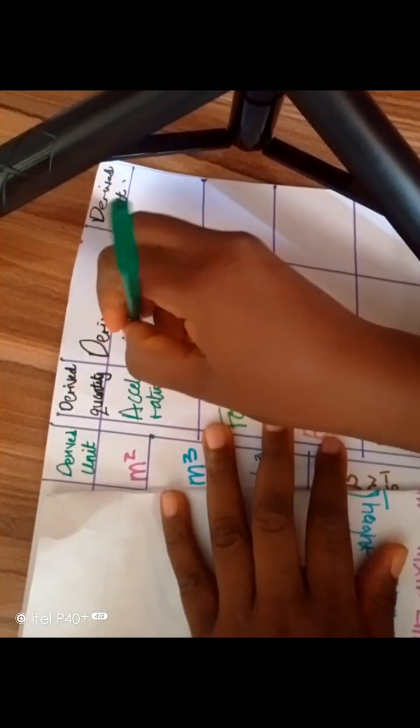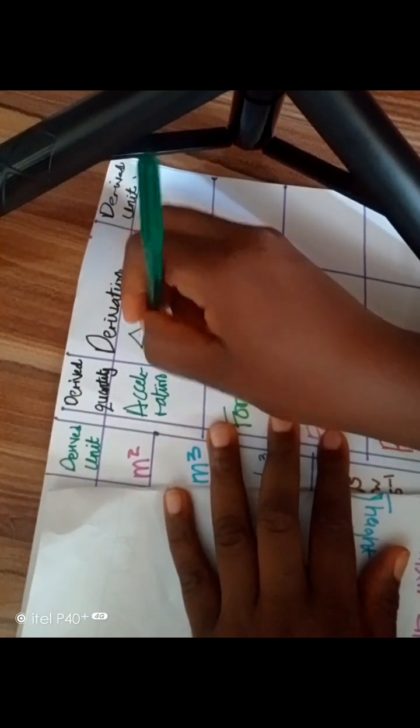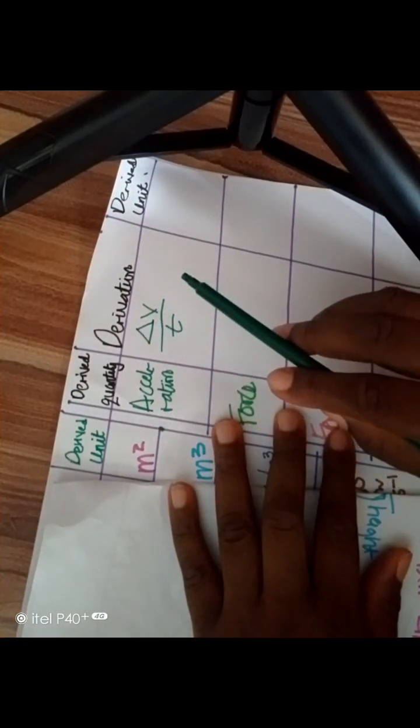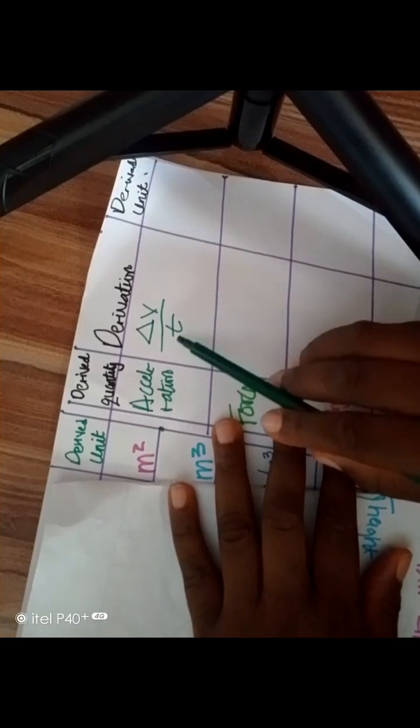Yes, it is change in science. This thing, delta, means change. Change in velocity over time. Have you seen it? Yes, that's when we say final velocity minus initial velocity over time. Understand? It's just the same thing.